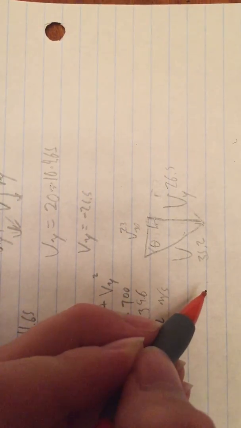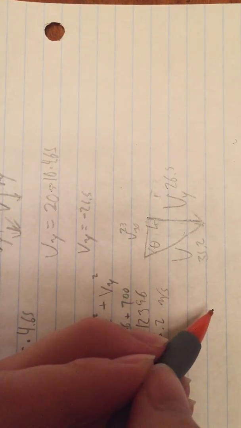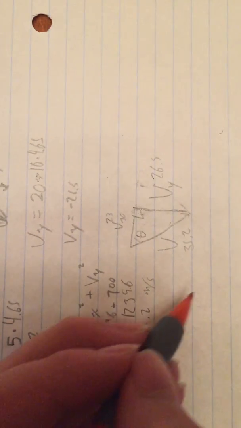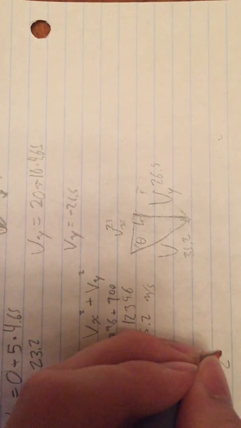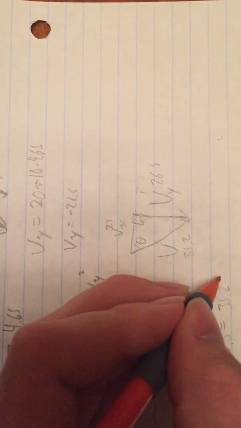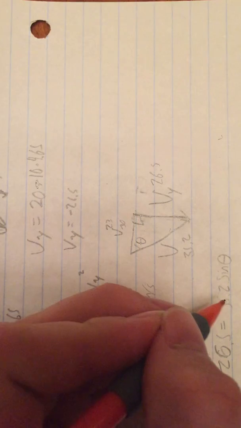So for this, we will be using vertical velocity, which is 26.5, equals final velocity, 35.2, times sine of the angle.